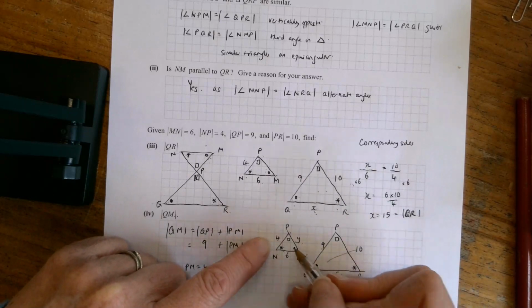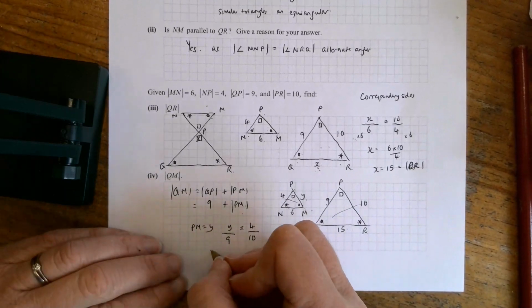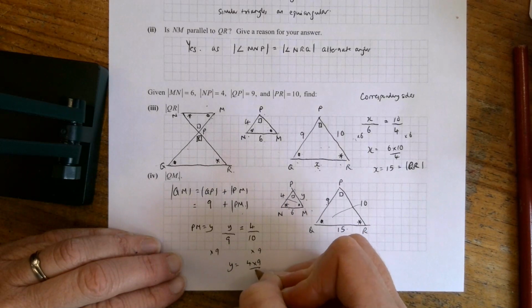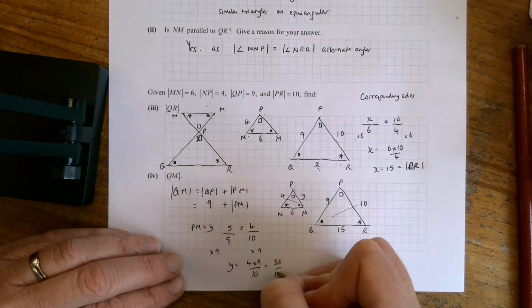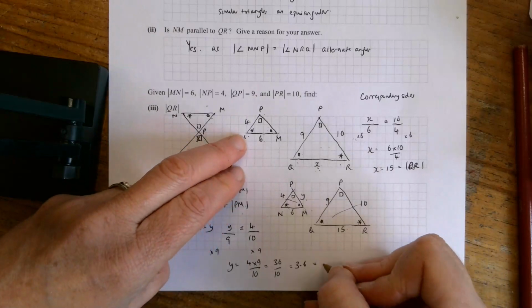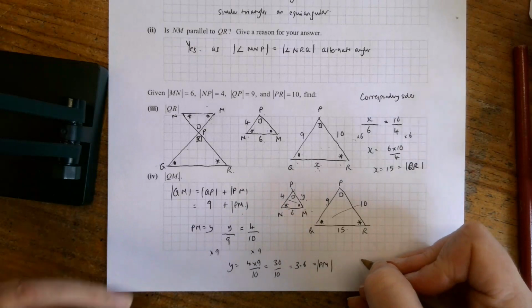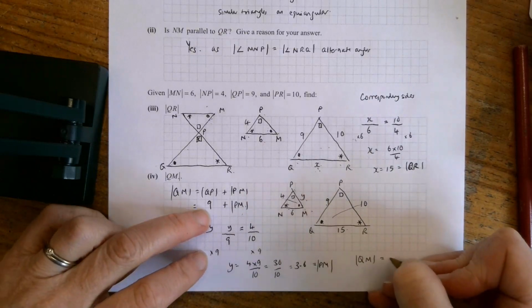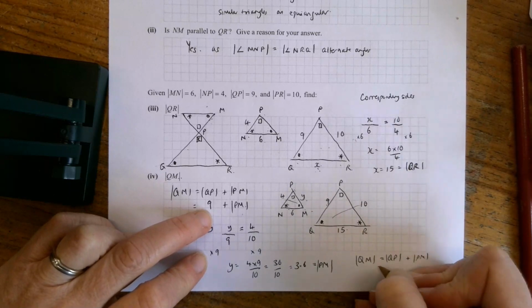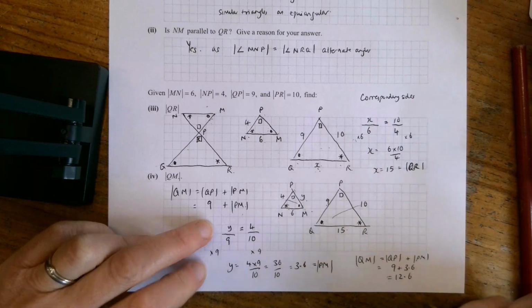That's with that, and that's with that. So 4 over 10. Multiply both sides by 9. So y is equal to 4 times 9 over 10, which is 36 over 10, which equals 3.6. So the length y, which is PM, is 3.6. So the length QM is equal to QP plus PM, which is 9 plus 3.6, which equals 12.6.